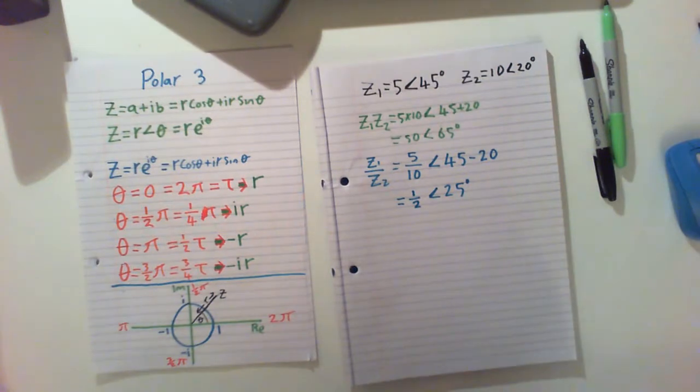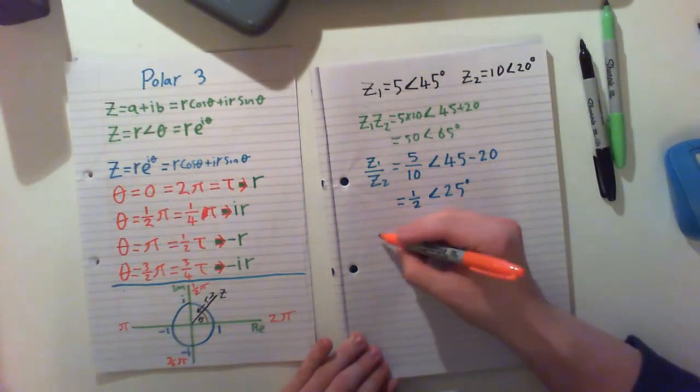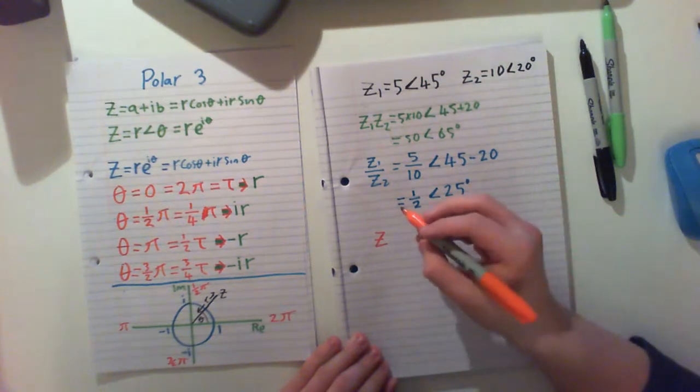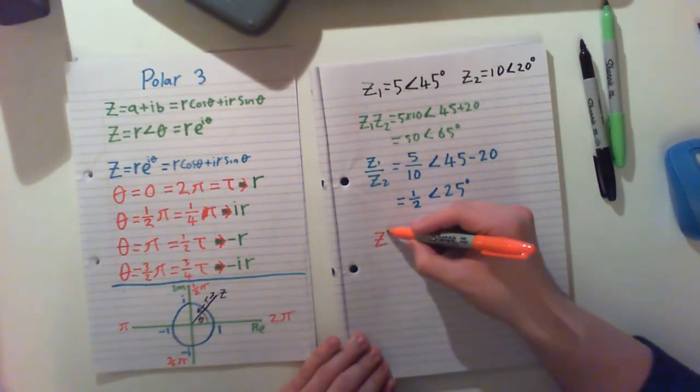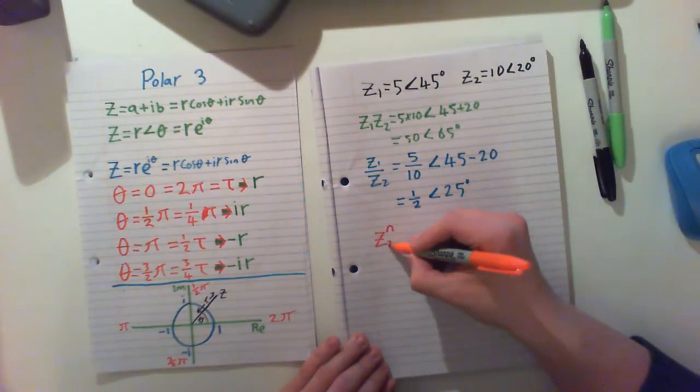And for our final one, we're going to raise z2 to a power. Because we can pick any power, we'll just do z2 to the n.